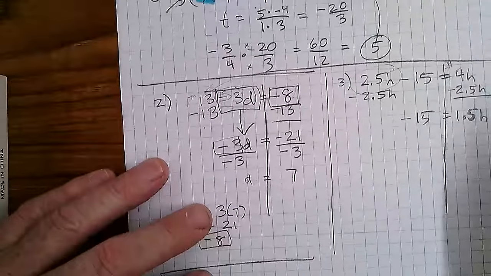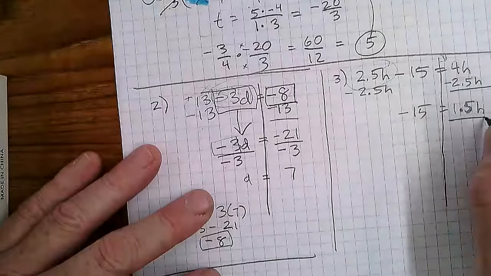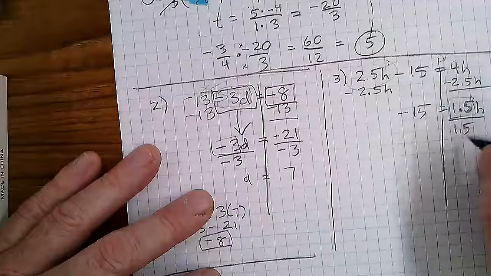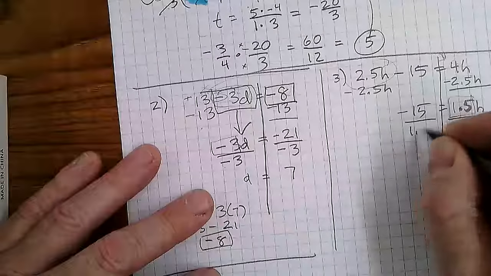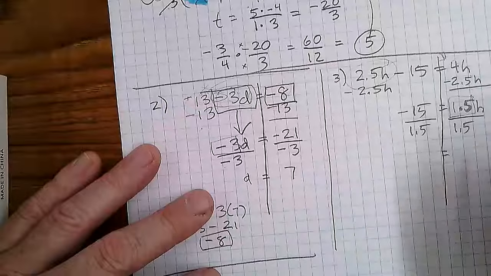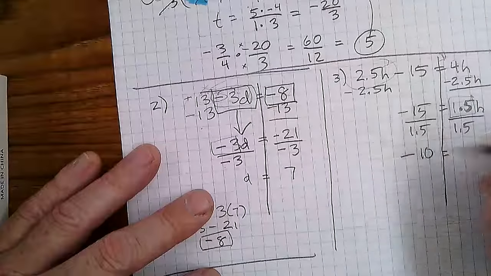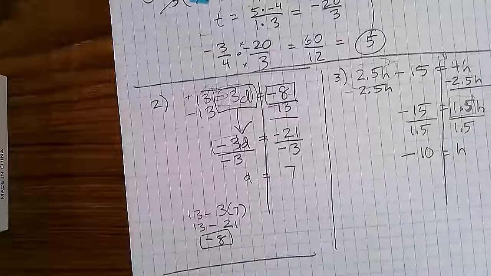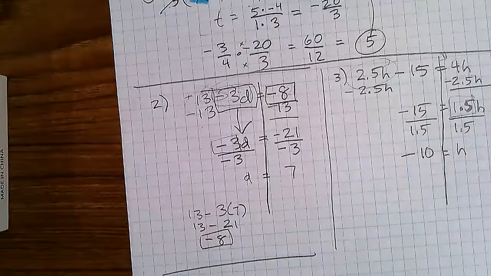And then what we're going to do is divide each side by 1.5, because you always take the coefficient and you divide by it. You divide by 1.5. And if I do that, I will get -10. I'll get h equals -10.